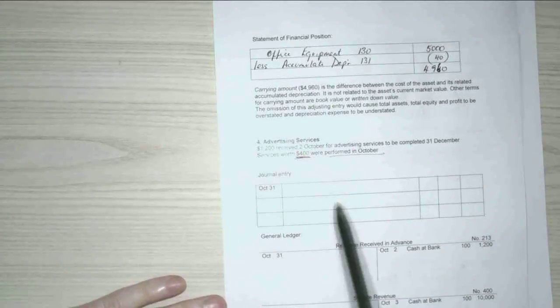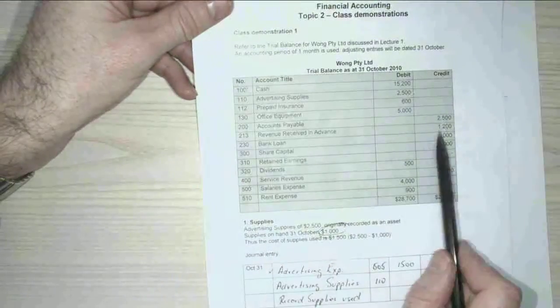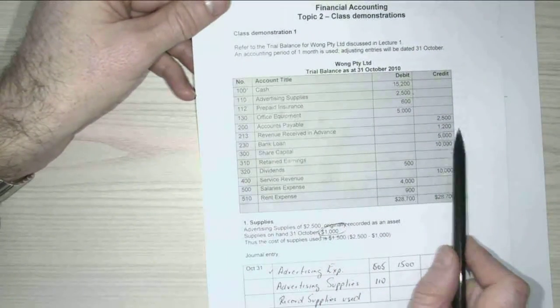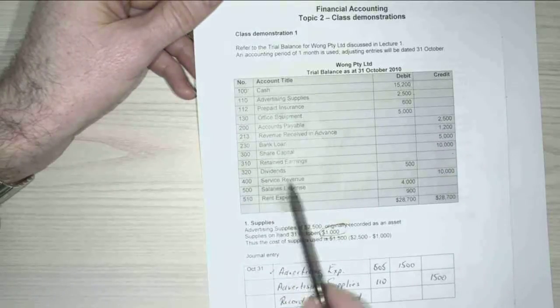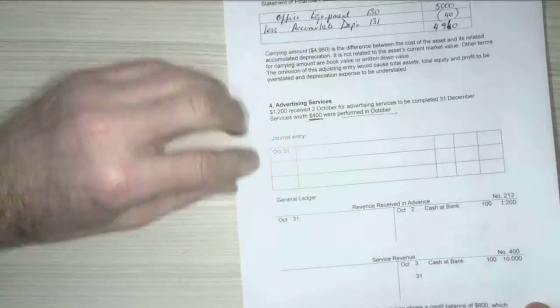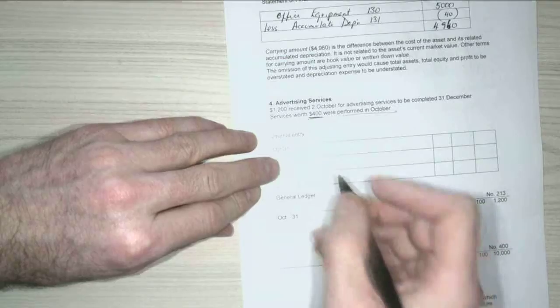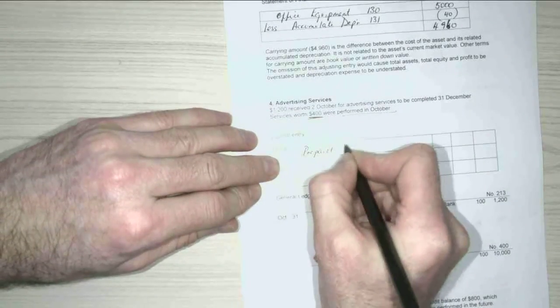And what I'm aiming to do is, from my trial balance, I've got revenue received in advance. What I need to do is reduce this and reflect that I'm going to have some more service revenue of $400. So back to my journal entry. What's my debit entry? My debit entry is to reduce my liability first, so it's prepaid revenue.